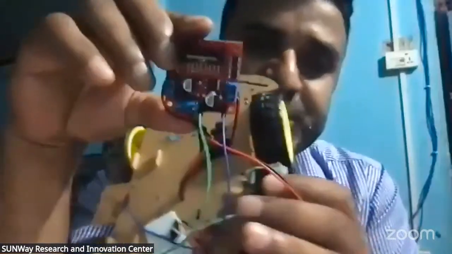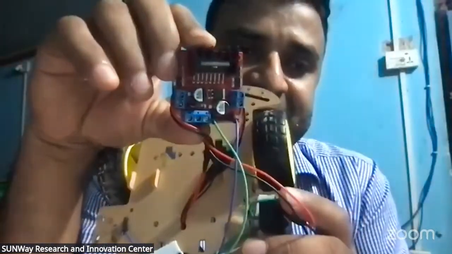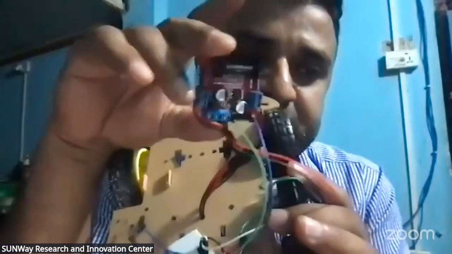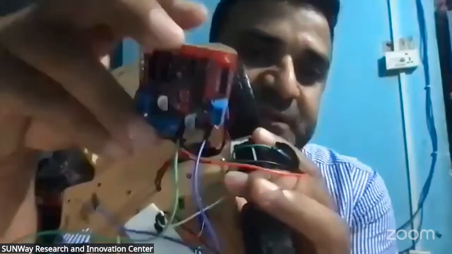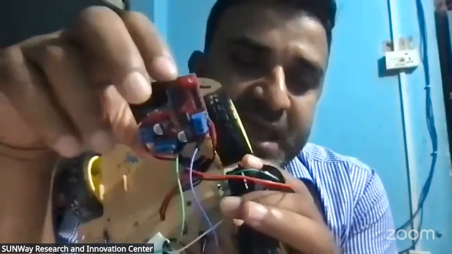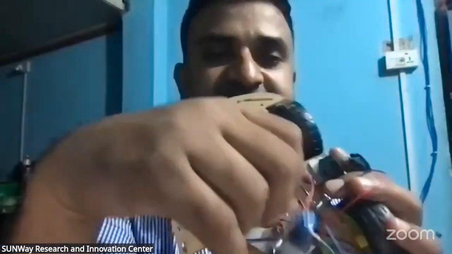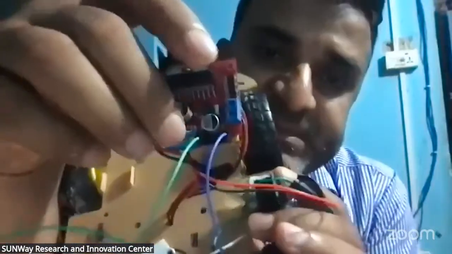So practically, we use this motor driver for 2 purposes: to control the wheel's direction, either to go right, left, backward, forward, as well as to control the speed. So mostly we use this motor driver to control the speed and the direction of the motor. That's it, very simple. So now let's learn about all the pins here. You can see here I'm connecting the wire.